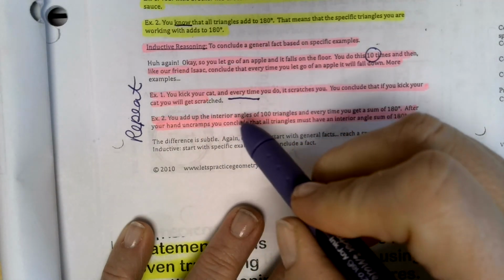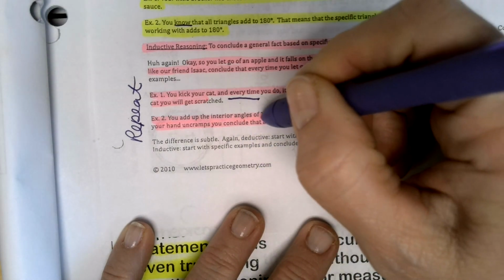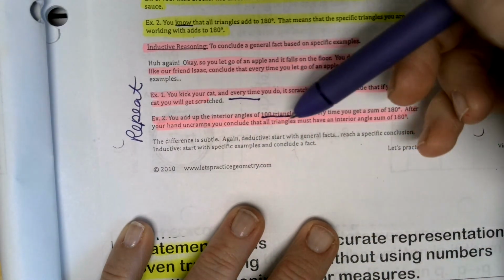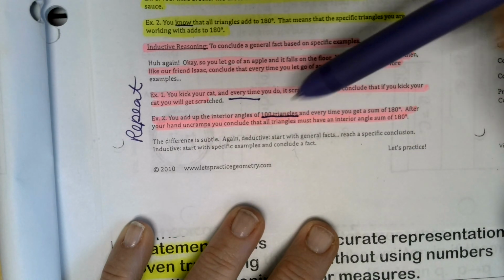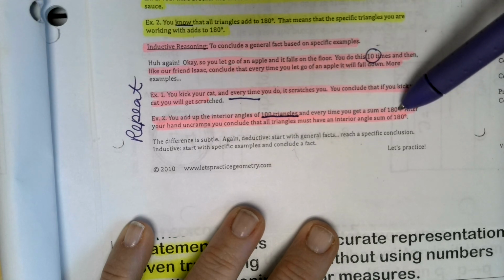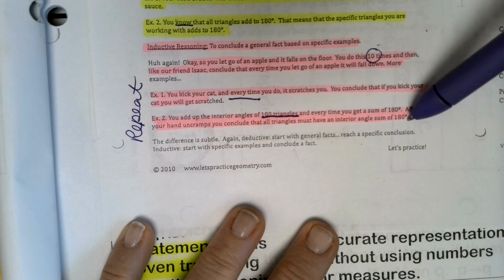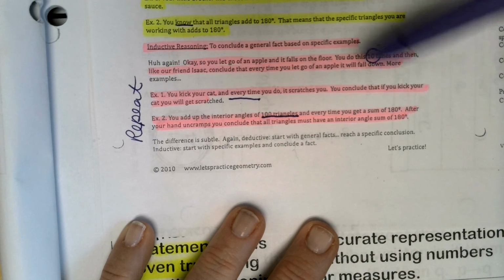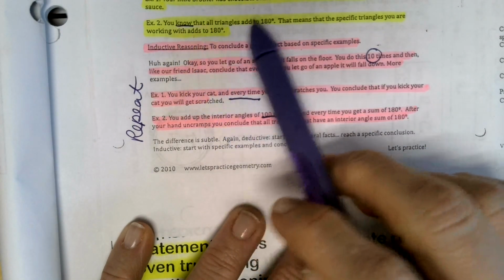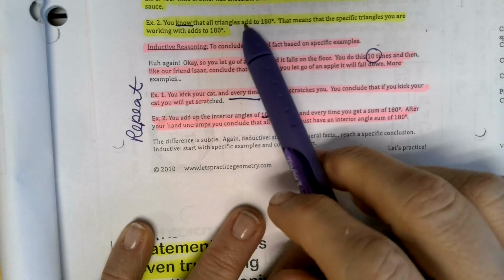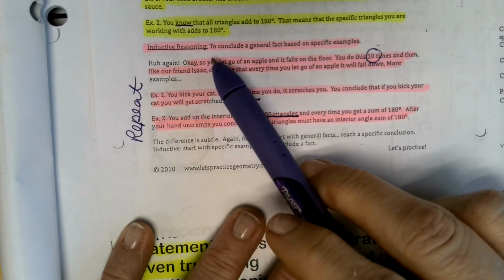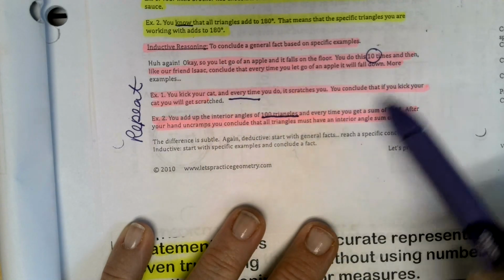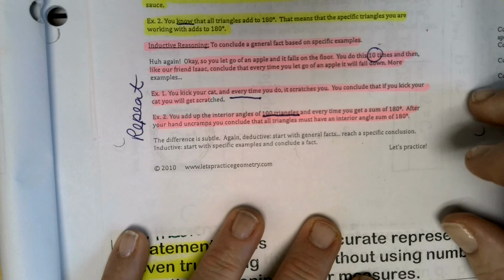You add up the interior angles of 100 triangles. Now I want you to look how this one is different than this one up here. This one, you added up the angles 100 times, and every time you got that the angles add to 180. So you conclude that all triangles have an interior angle sum of 180. This is inductive reasoning. But up here, you don't even have to do it. You know it's given to you as a rule. That's deductive reasoning. So the thing that is happening in inductive reasoning is that it's constantly repeating. Repeating, repeating, repeating.